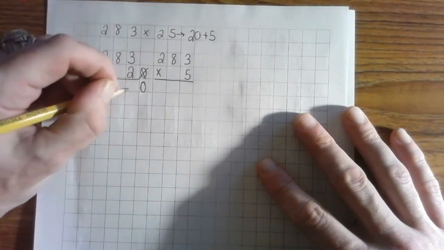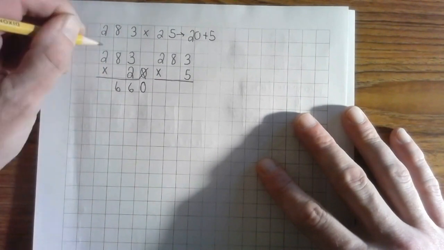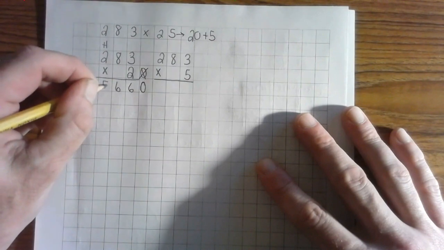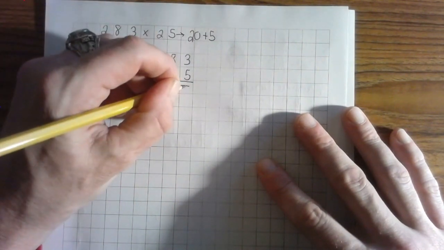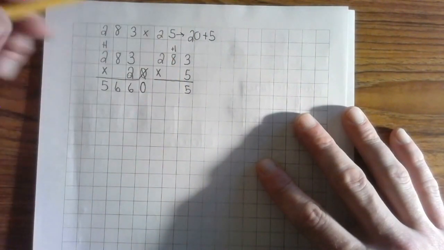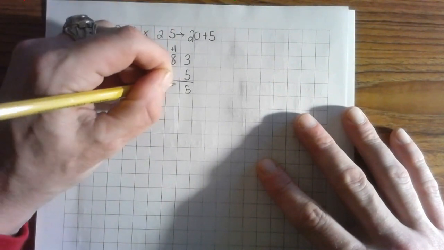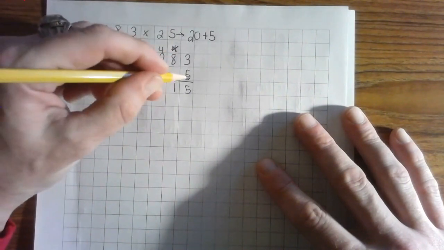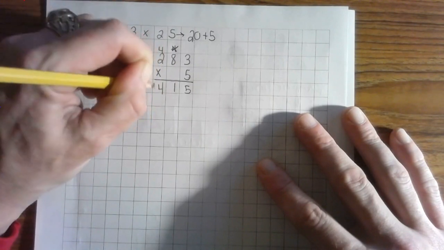2 times 3 is 6. 2 times 8 is 16. Carry my 1. 2 times 2 is 4, plus 1 is 5. 5 times 3 is 15. The 5 comes down. The 1 gets carried over to the next place value. 5 times 8 is 40, plus 1 is 41. 5 times 2 is 10, plus 4 is 14.